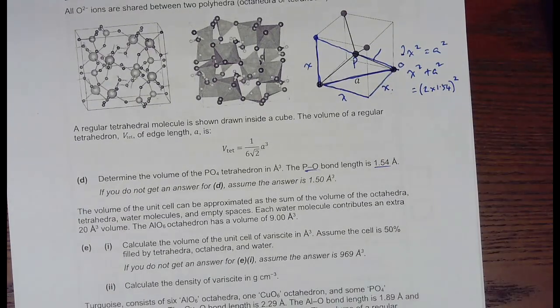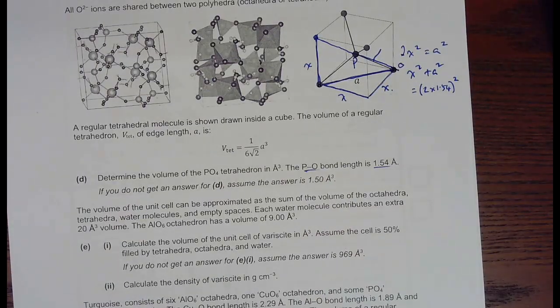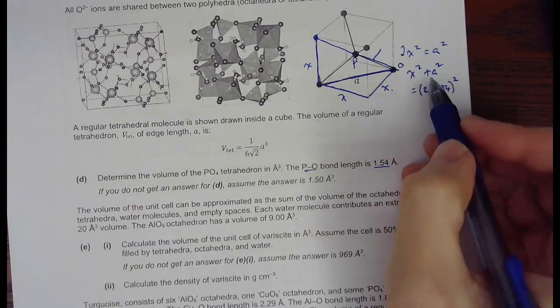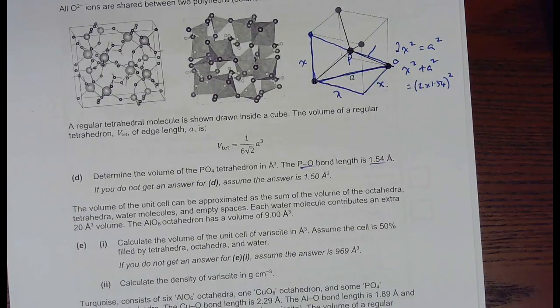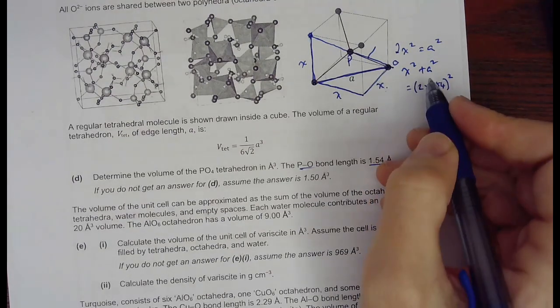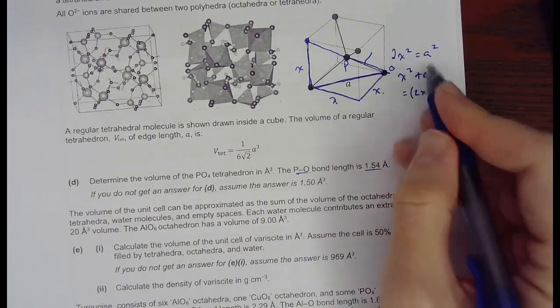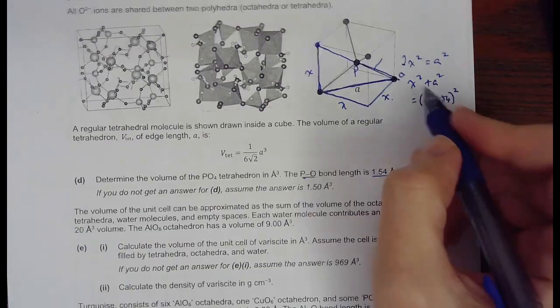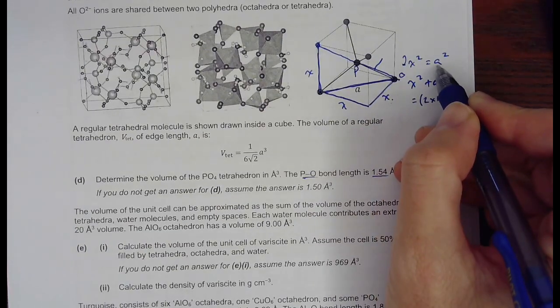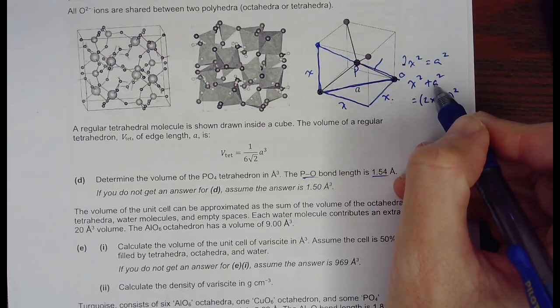So what I can do then is, I want to get a, right? There's a few different ways you can do the algebra here. I'm trying to think of what's the cleanest way to do it, but I don't want to think too long about this. So I'm just going to substitute a squared into here.